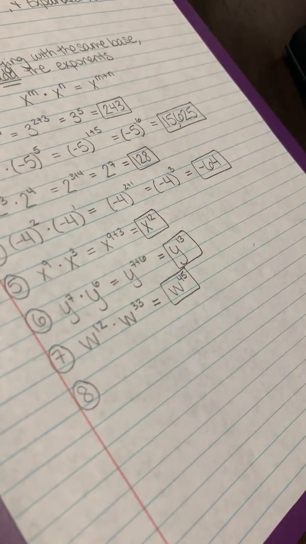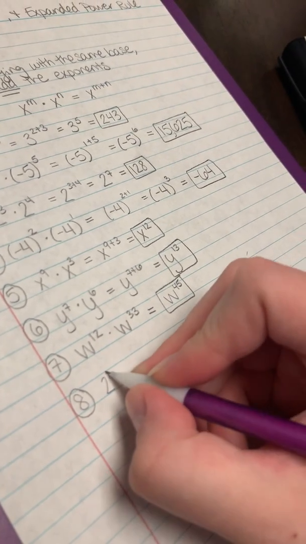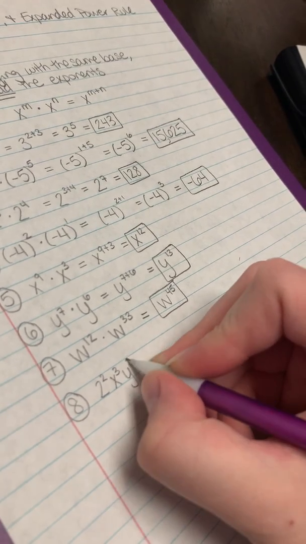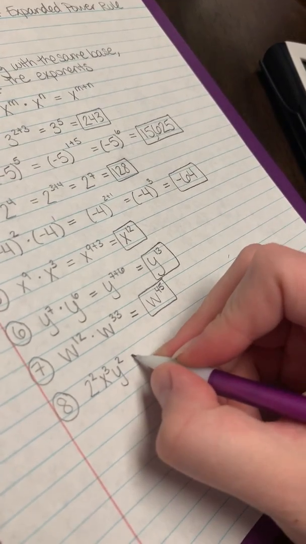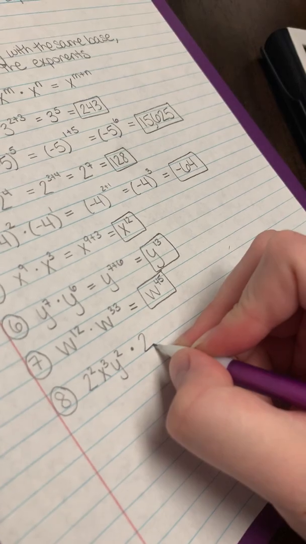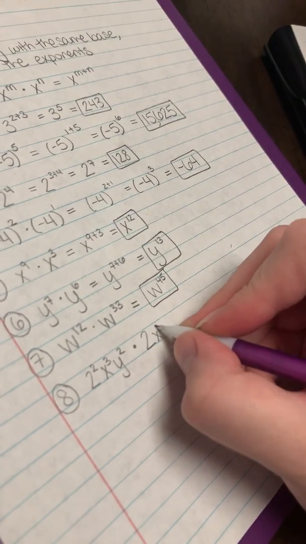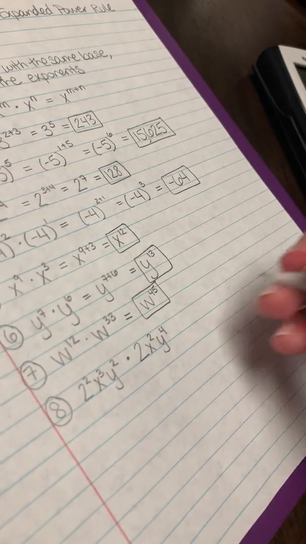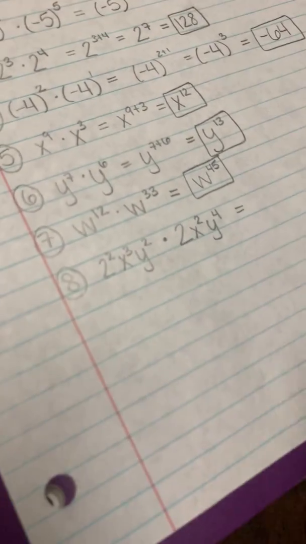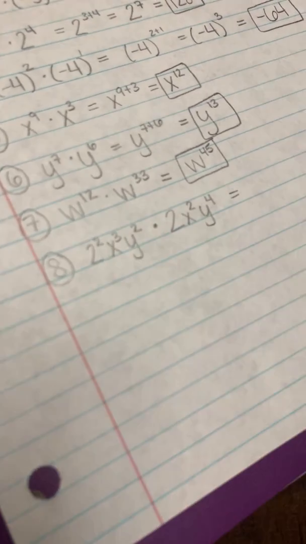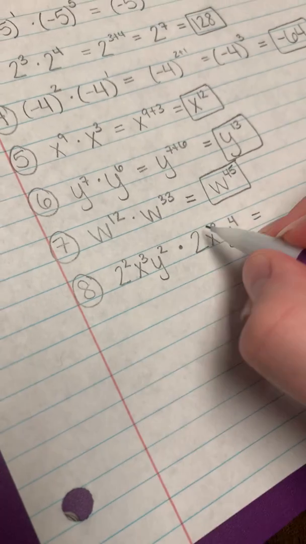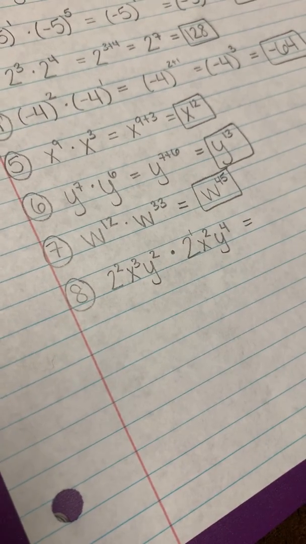Let's try number 8. 2 squared times x cubed y squared times 2x squared y to the 4th. Okay, now again, remember anything without an exponent technically has an exponent of 1.